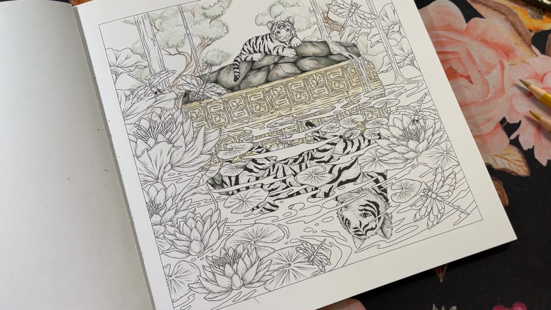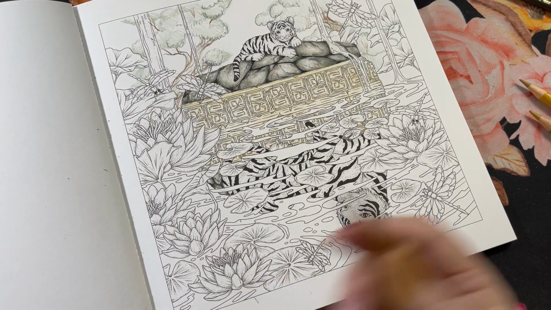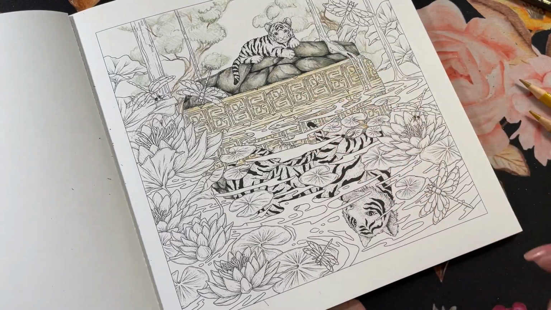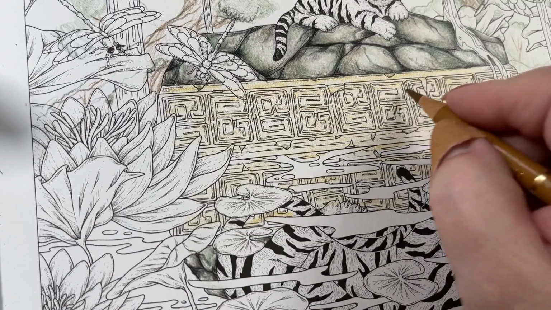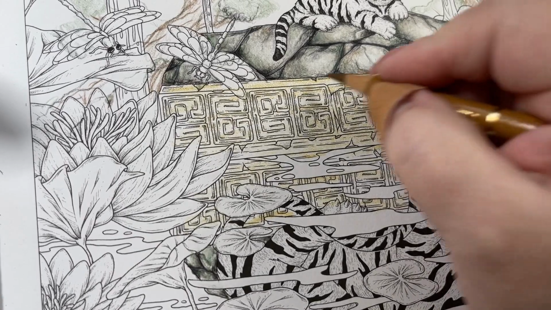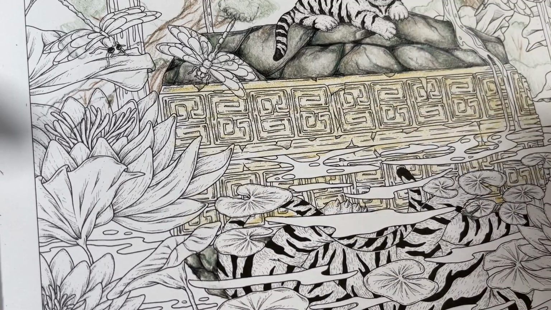So we want to get a darker ochre out, brown ochre, to get into the little details. So we're going to get you down. Okay, we have cracks that are coming down in here, and we have this ornate design.